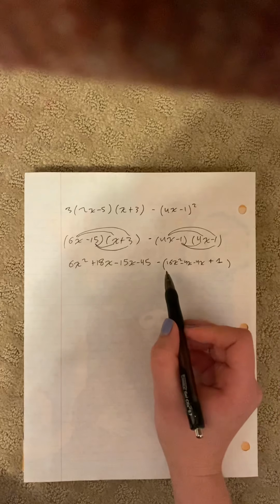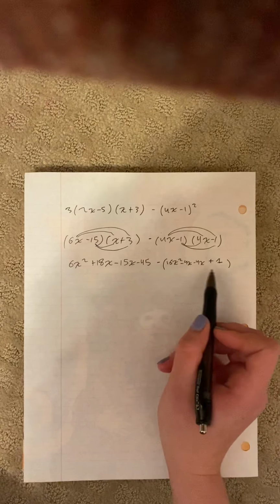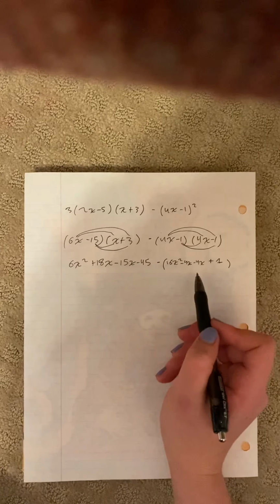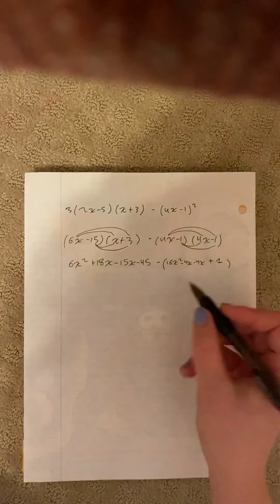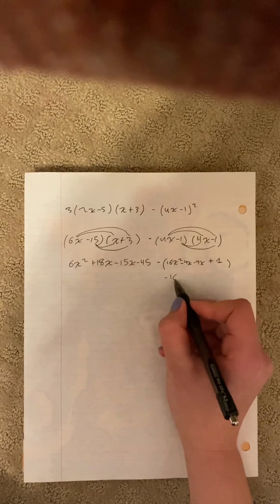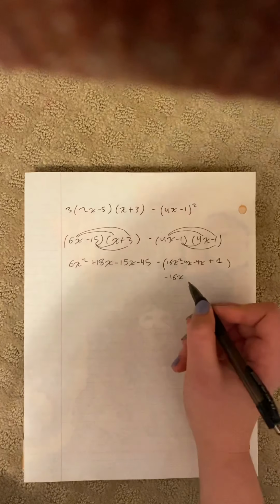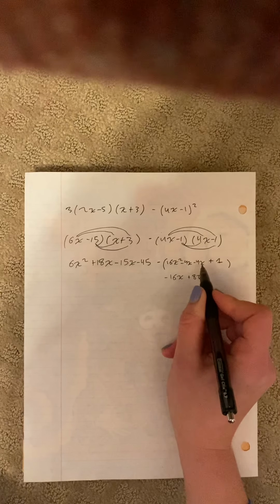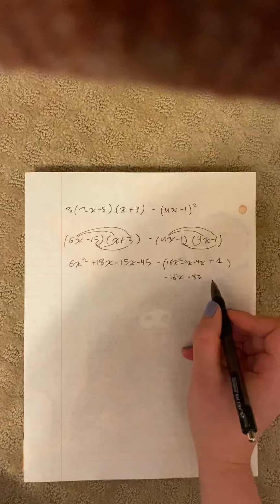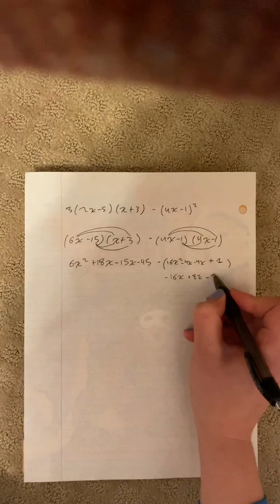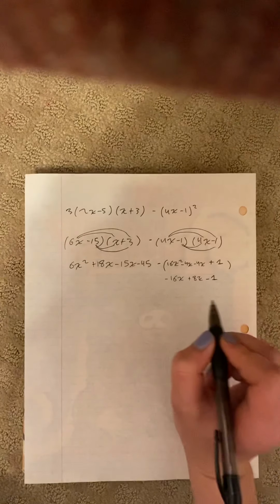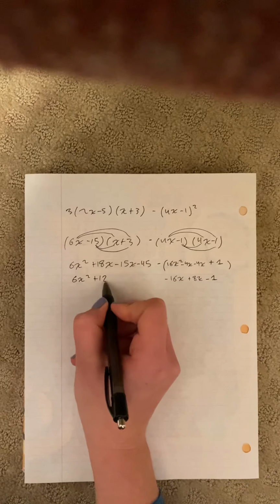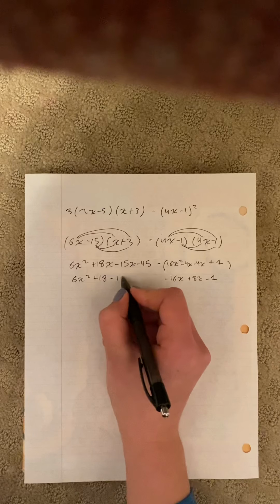Now since there's a negative sign outside of these brackets, the signs of everything inside of the brackets are going to change, which will give me negative 16x squared plus 8x, just because I combined those two there and then changed the sign, and then minus 1 instead of the positive 1 there. And I'm just going to write it out to make it a bit easier to see when I'm adding them.